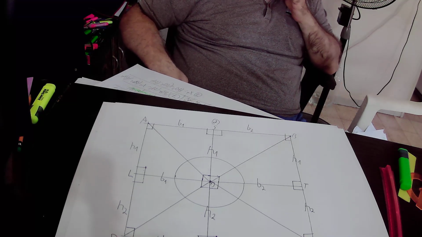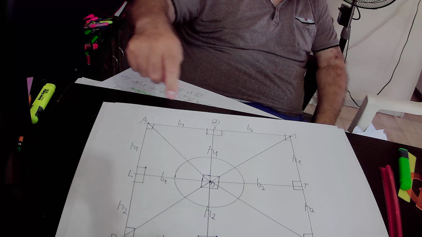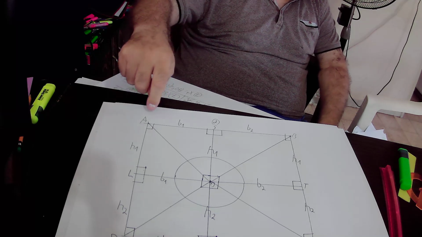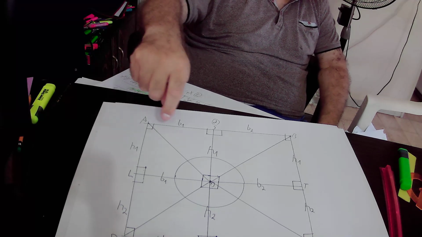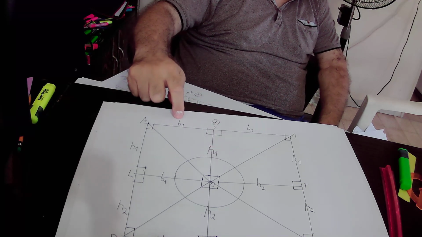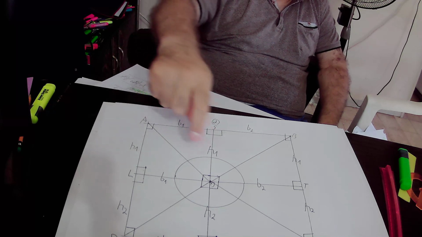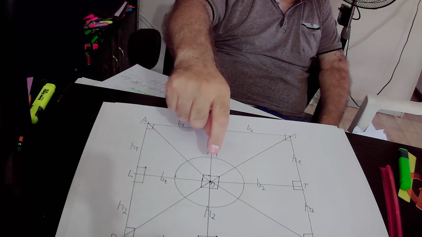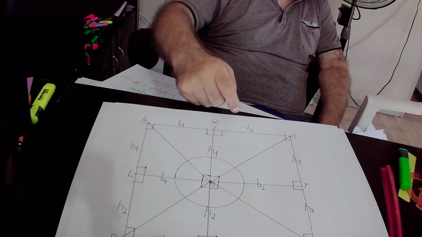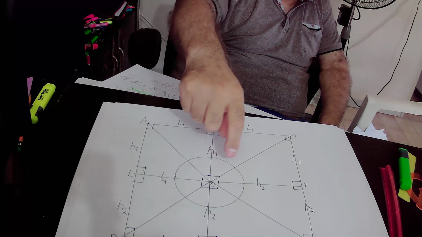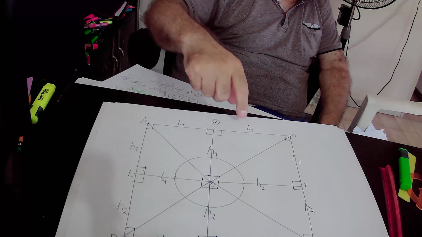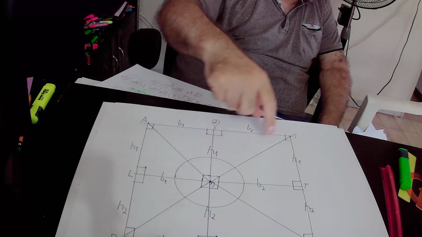And then we joined points A and O together by a straight line. We implemented the Pythagoras theorem on the right triangle AOS. According to the Pythagoras theorem, b1 square plus h1 square equals AO square. Then we joined points O and B together by a straight line and we implemented the Pythagoras theorem on the right triangle OBS. According to the Pythagoras theorem, b2 square plus h1 square equals OB square.